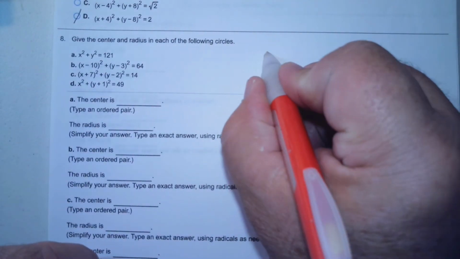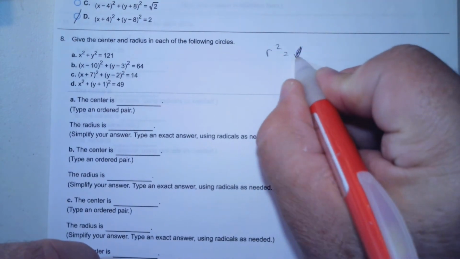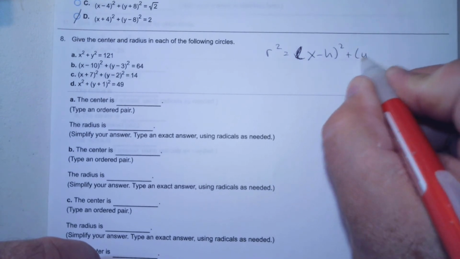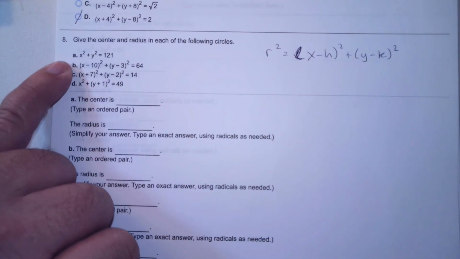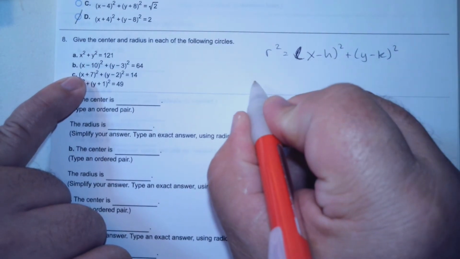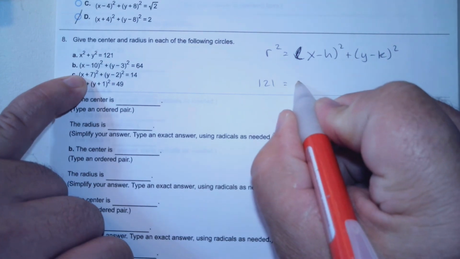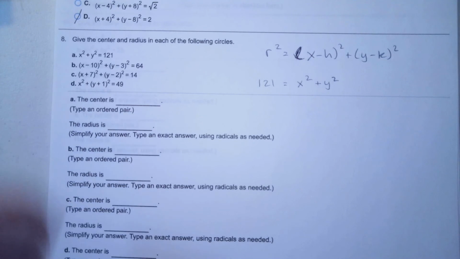Alright, let's just work backwards now. Remember, radius squared equals x minus h squared plus y minus k squared. So let's look at the first one. We have 121 equals x squared plus y squared.